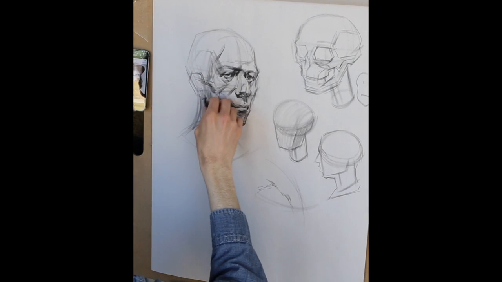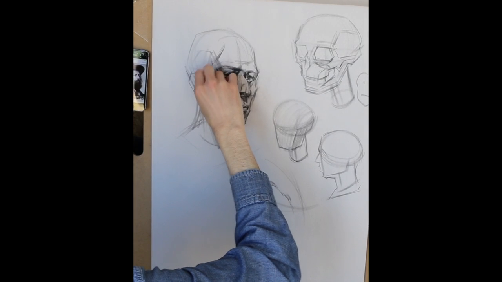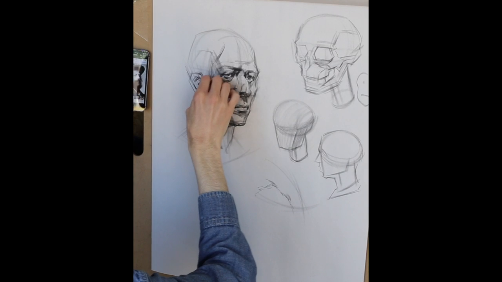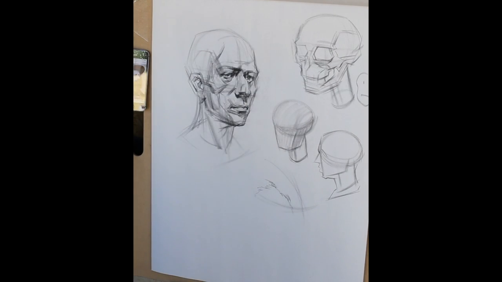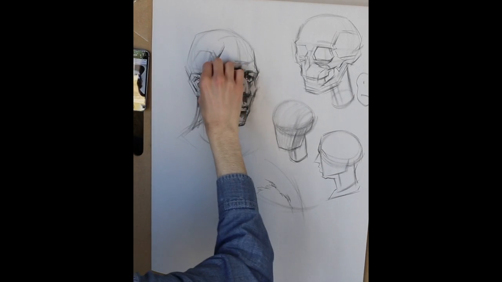Notice the ear is behind the jaw. Some people make that mistake when they're first starting out. Put it in front of the jaw. Anatomically impossible for that to happen.